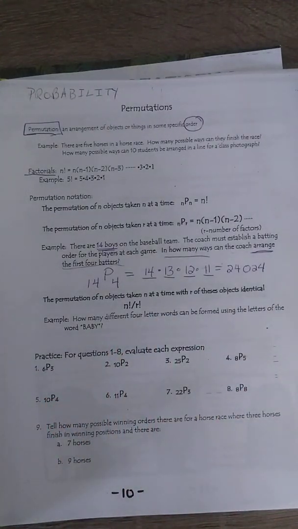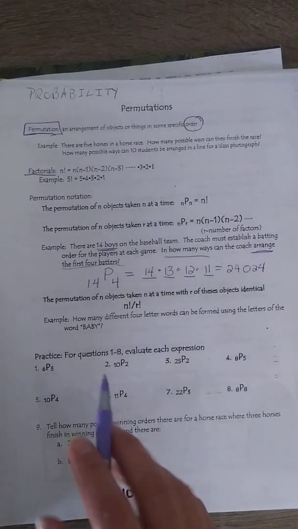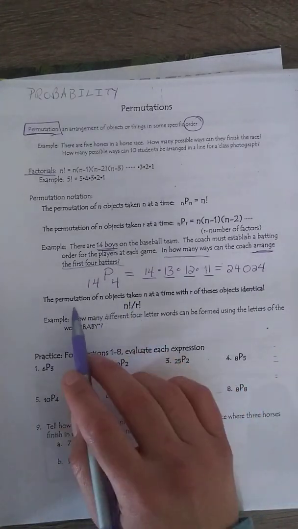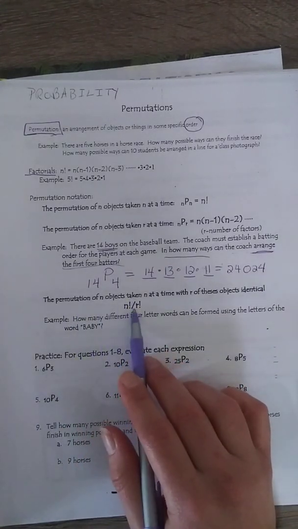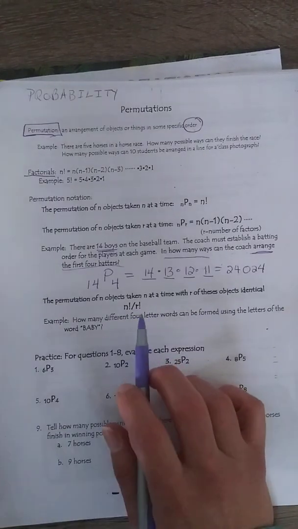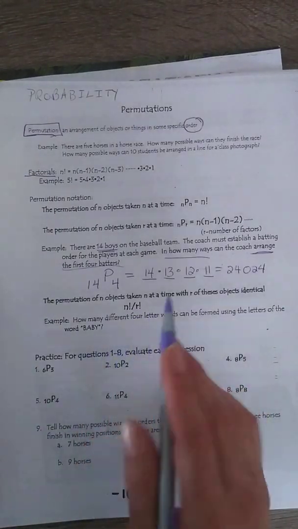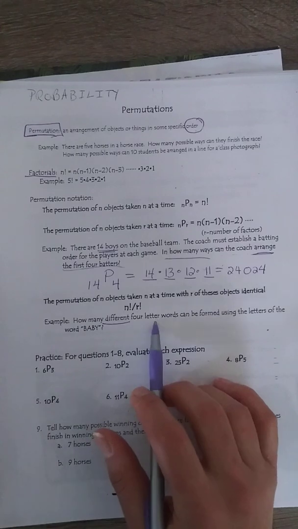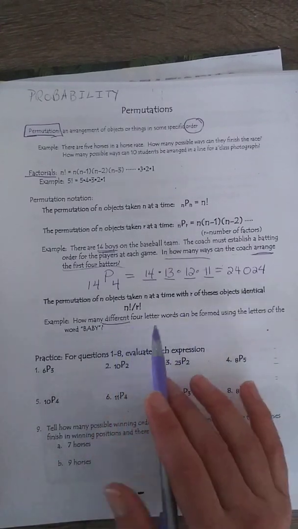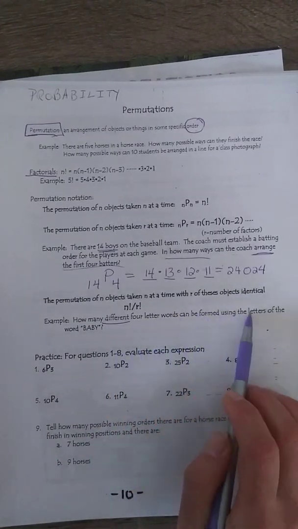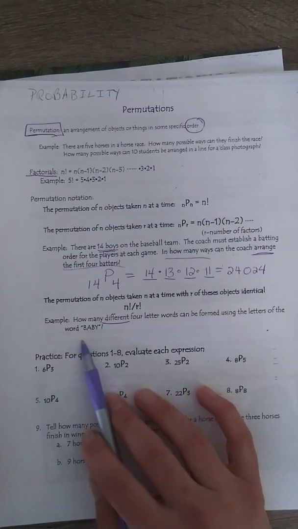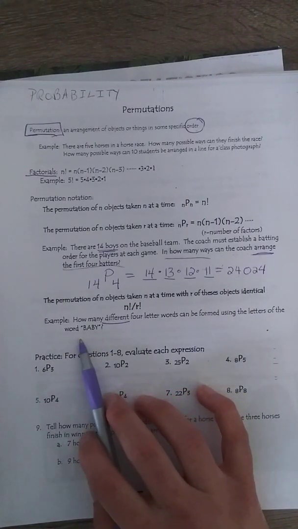Okay? And then there's this other thing. Let's say we have some duplicates. I mean, these are all 14 different people. Let's say there's some duplicates in the order. Like let's say I rearrange the word baby. So you would do n factorial and then divide it by the repeated stuff factorial. So if I wanted to see how many different 4-letter words, if they're different, the order matters, can be made from this word baby, you do not want to sit there and rearrange this all day. Let's do the math shortcut.